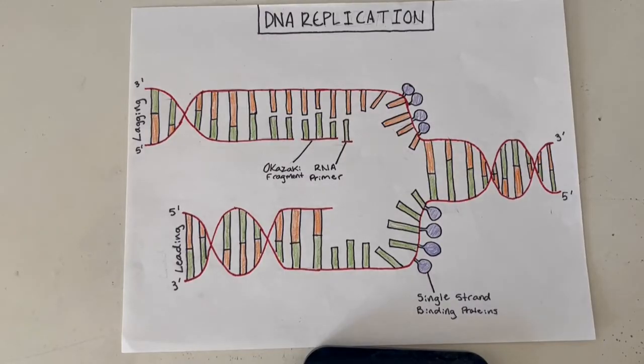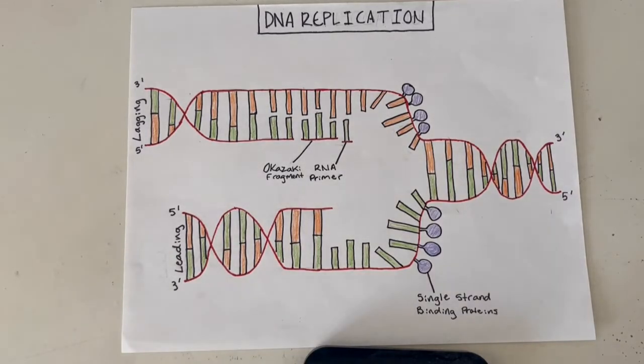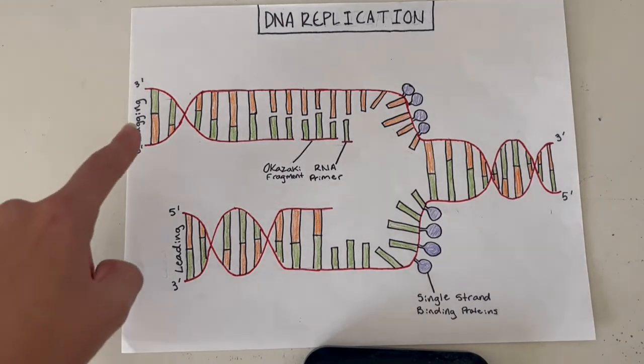DNA is directional in both strands, indicated by the 5' and 3' end. The 5' end has a phosphate group attached, while the 3' end has a hydroxyl group attached. This directionality is important for replication as it only progresses in the 5' to 3' direction. However, the replication fork is bidirectional, meaning one strand is oriented in the 3' to 5' direction, which is the leading strand, while the other is oriented in the 5' to 3' direction, which is the lagging strand.